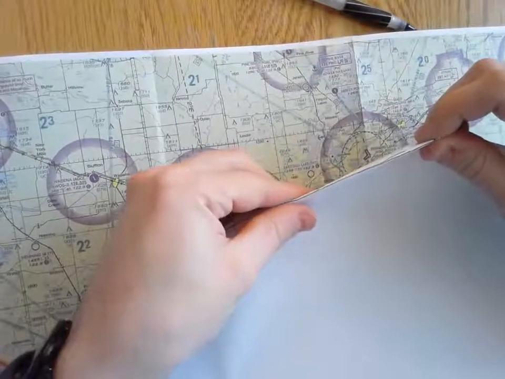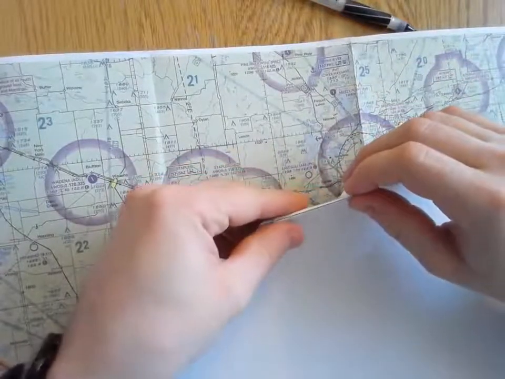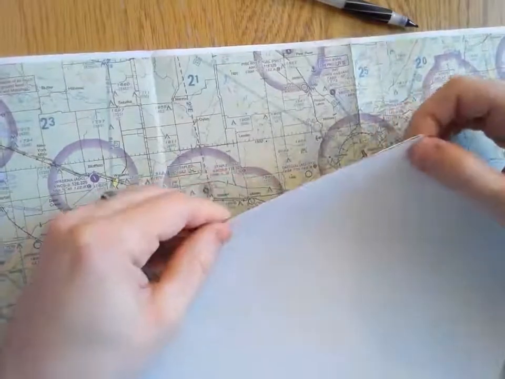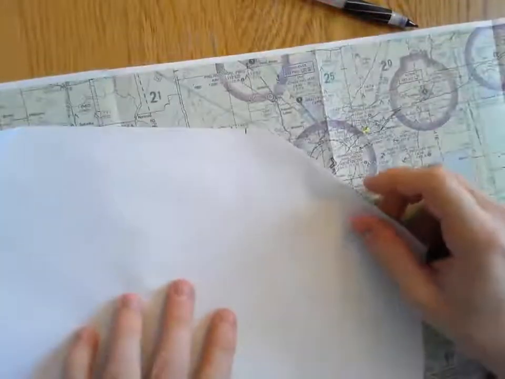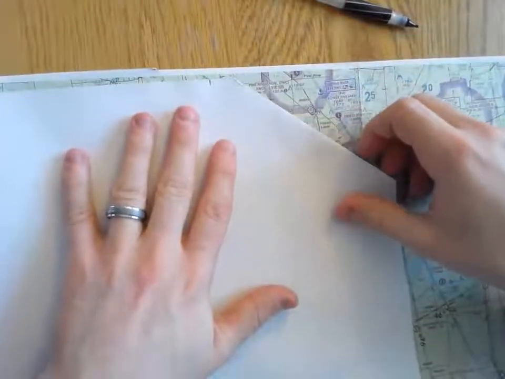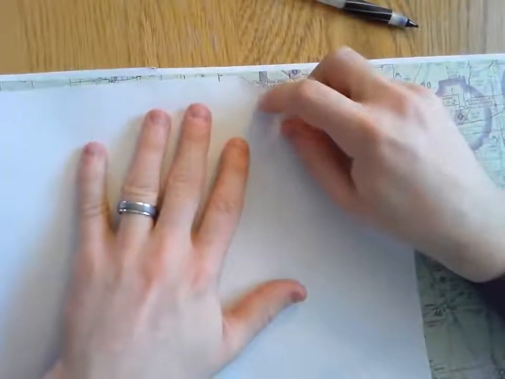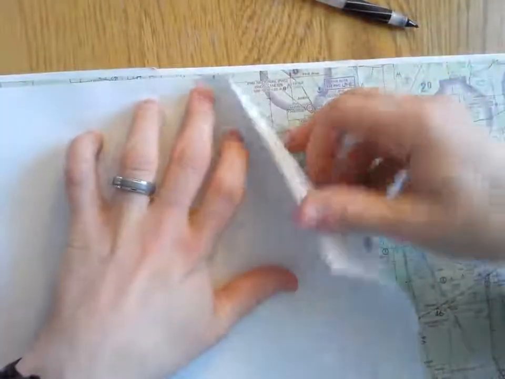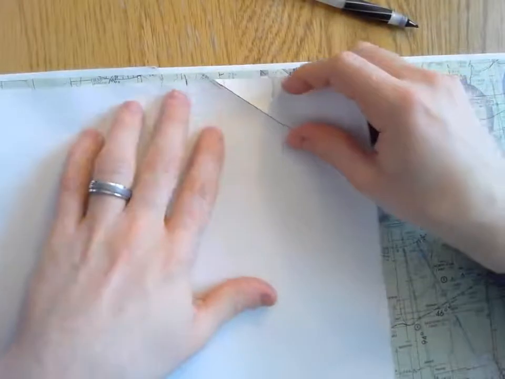There we go. That's pretty good. So now we got that piece of paper folded along that marking there, and we can line up. So we had that power line along this marking here. Let's just, oh no, that was that road there.